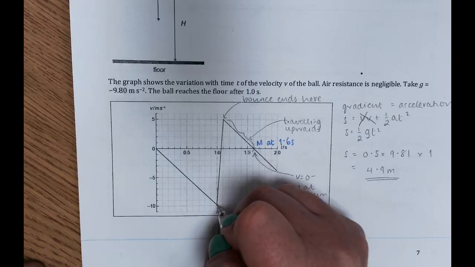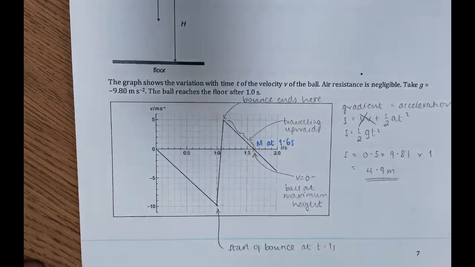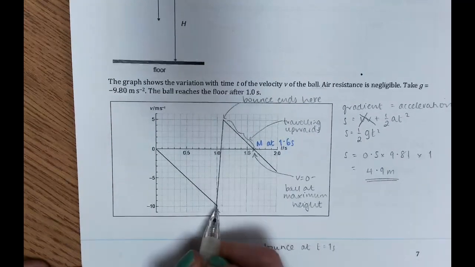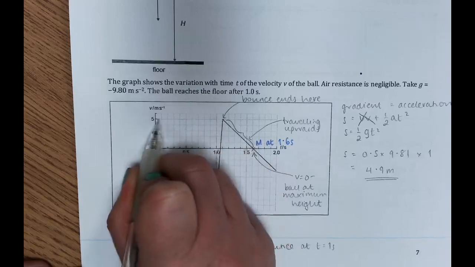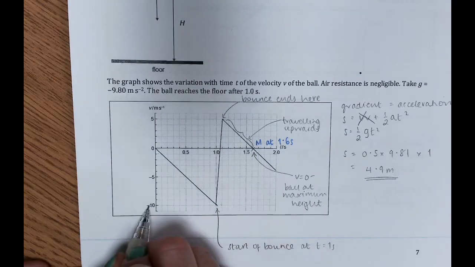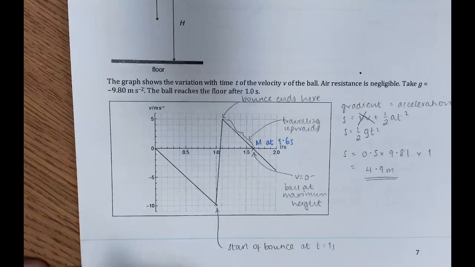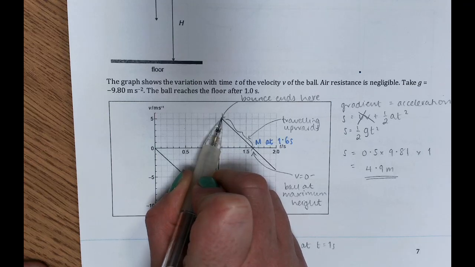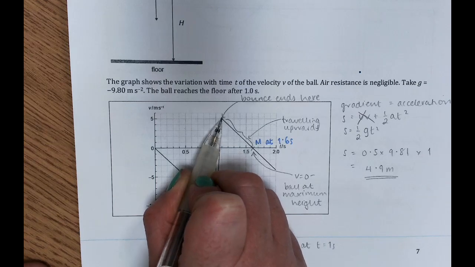And it quickly has its velocity reverse direction. It goes from being negative to positive, which means that the ball's direction is changing from down to up. And hopefully you can also see that there must have been some energy lost because it leaves the floor with 5 meters per second, whereas it started hitting the floor at 10 meters per second. Okay, so there was energy loss during that compression. Okay, so this is the bounce. At this point here, the ball is still at the floor. Okay, but the ball now is moving away from the floor in the upwards direction.